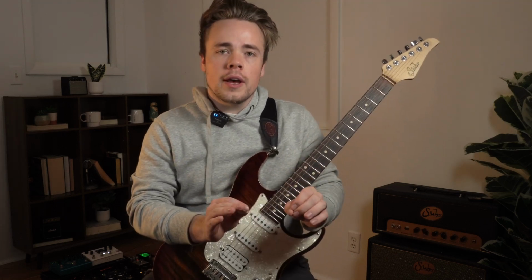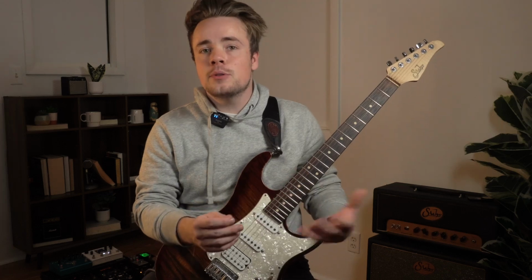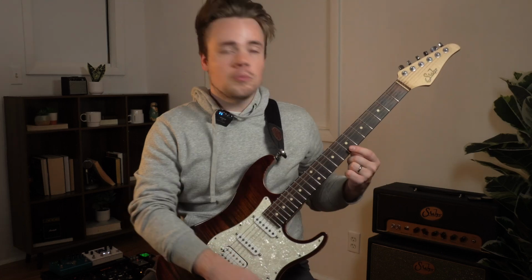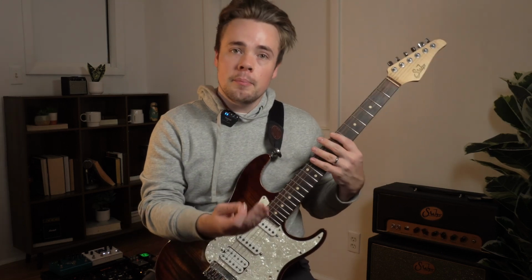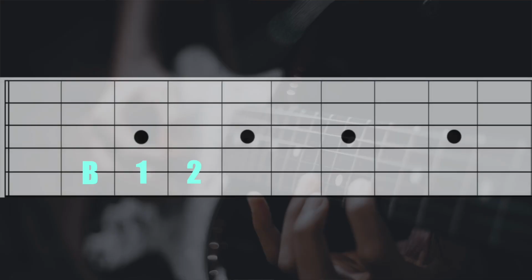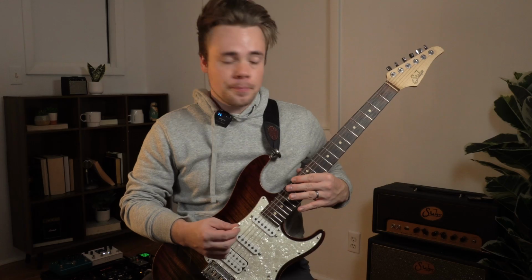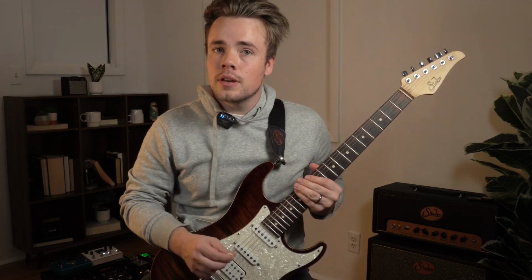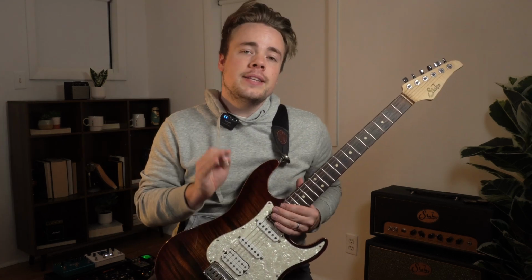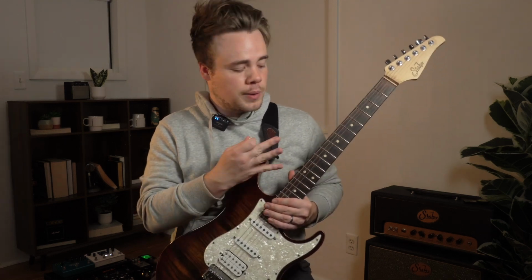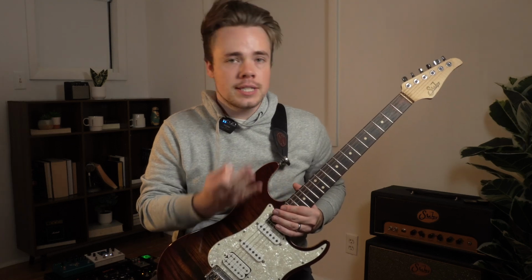So the first way is that you can count it up by steps or by frets. For example, if I want to find the fifth of a B minor, then I can go up a total of 1, 2, 3, 4, 5, 6, 7 frets. Or I can go up 1, 2, 3.5 steps, and that will get me to the fifth. This way does work, but I don't use it that often because it's kind of hard to quickly see up 7 frets or 3.5 steps.